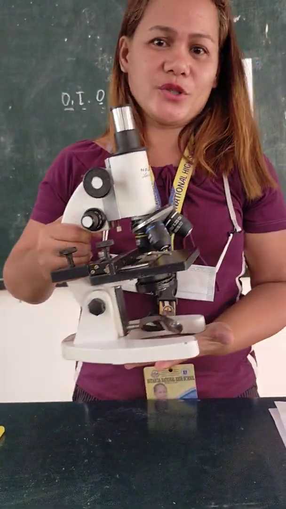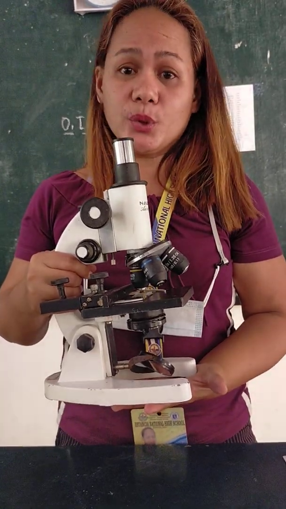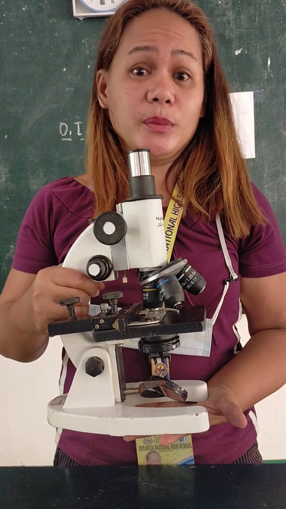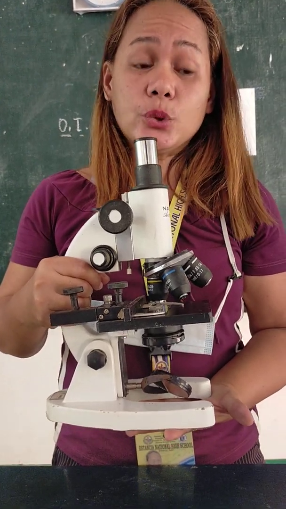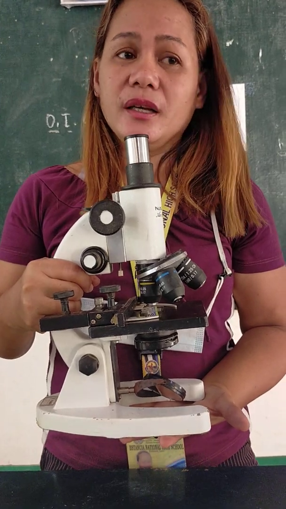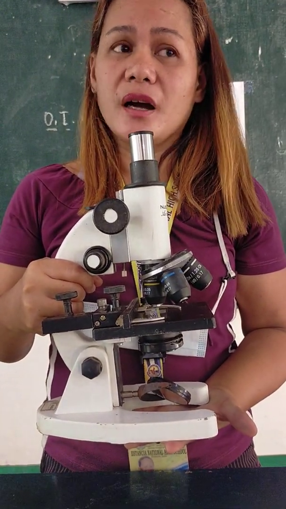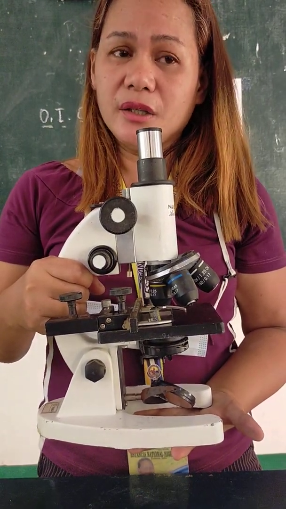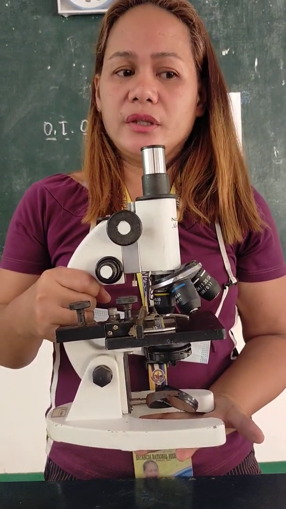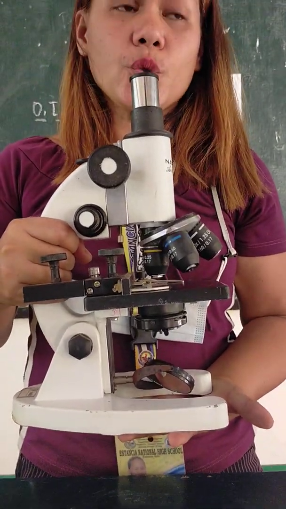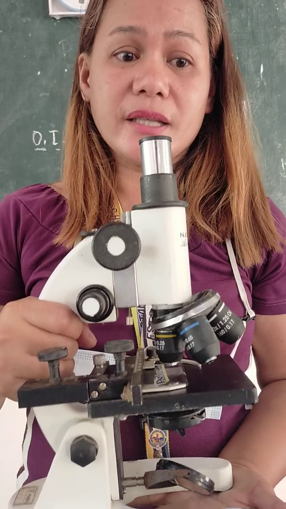So here is your microscope. It is a very interesting tool in science. When we're dealing with biology, the study of life, this tool is very helpful in any way, no? From the smallest part, the organelle of our body, up to the organ system, from the cell, tissue, organ, and organ systems.